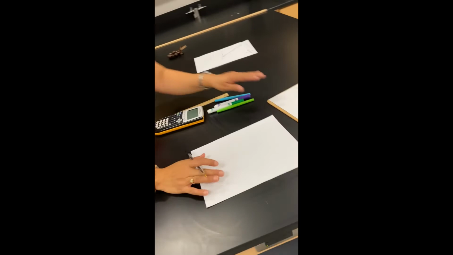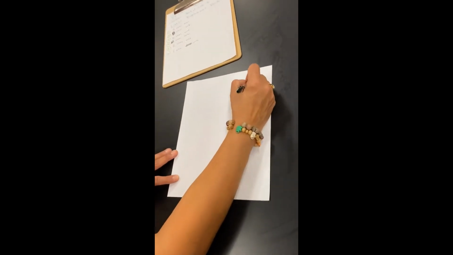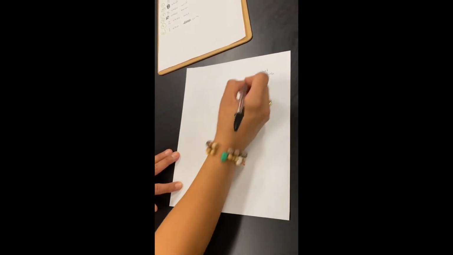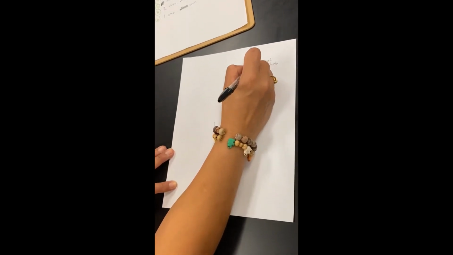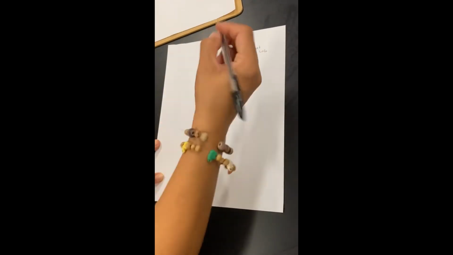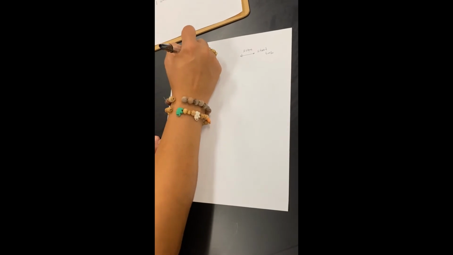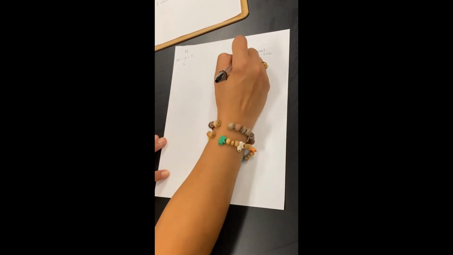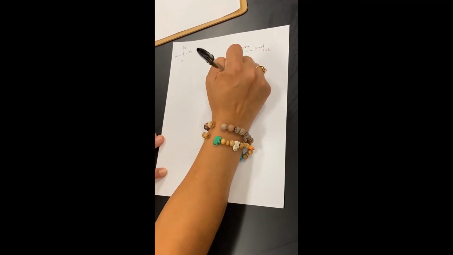So you want to draw your vectors out. I have a start location, which was the lab. I took 3 steps west. So I'm gonna draw my vector 3 steps to the west. Remember your directions, right? You gotta remember that. After that, I took 8 steps south.